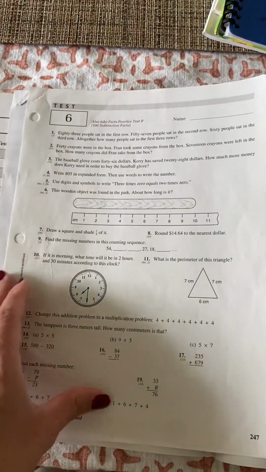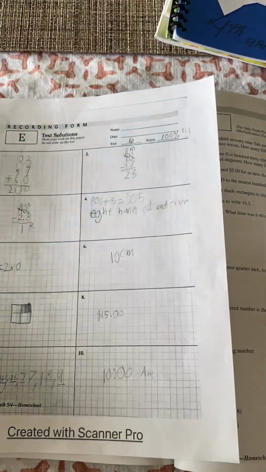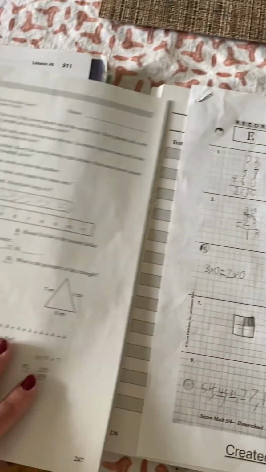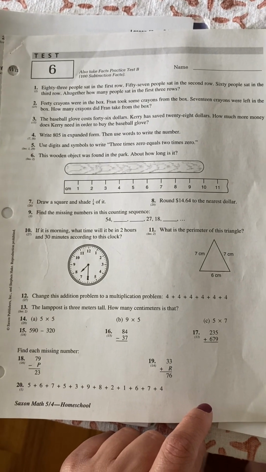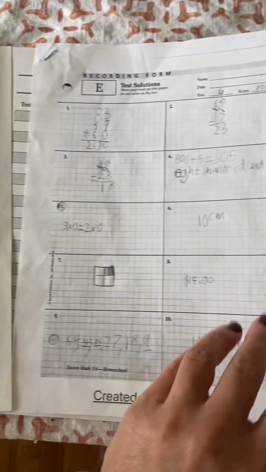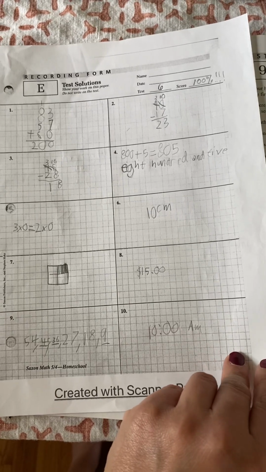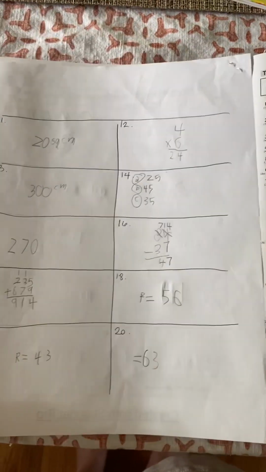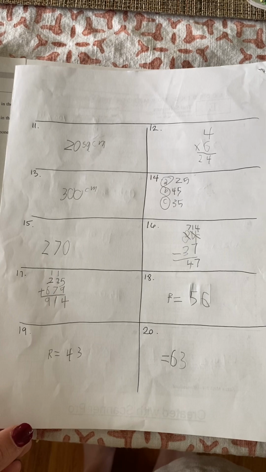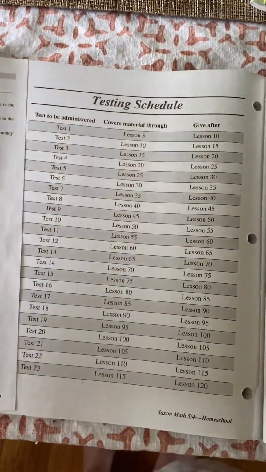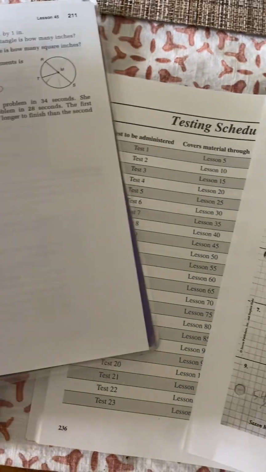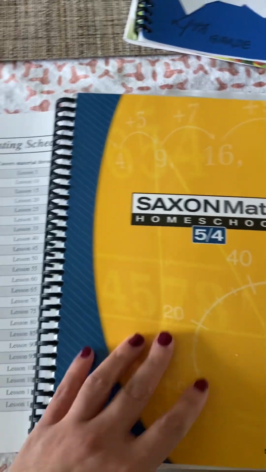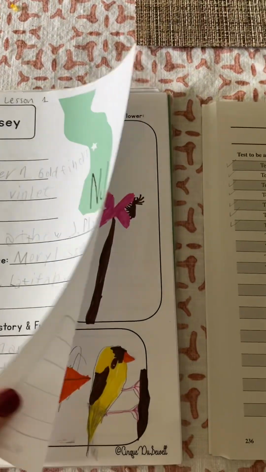Here is test 6 that he did. So here are the questions for test number 6. And here are his answers. So that's for math. And Saxon math became very intensive, so we had to break it down a little bit because lessons were taking like an hour, and that was a little too much for him.